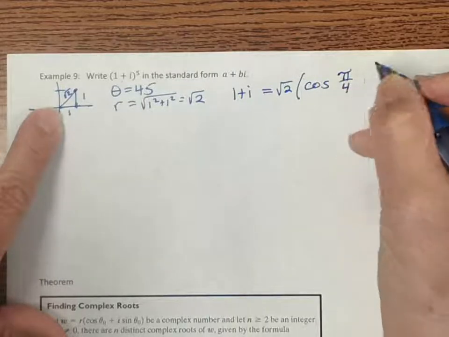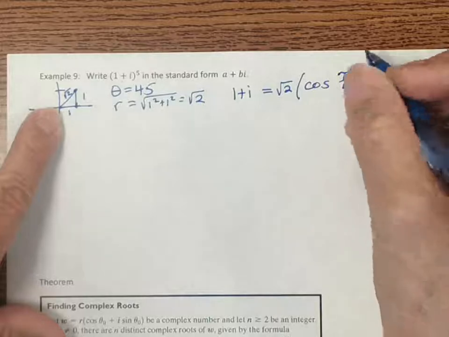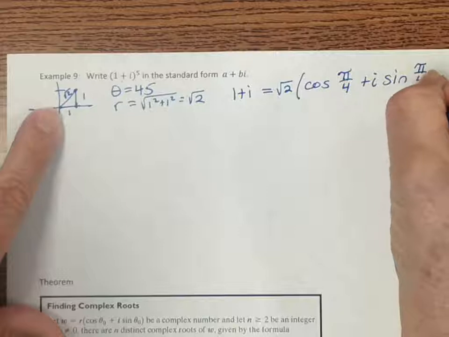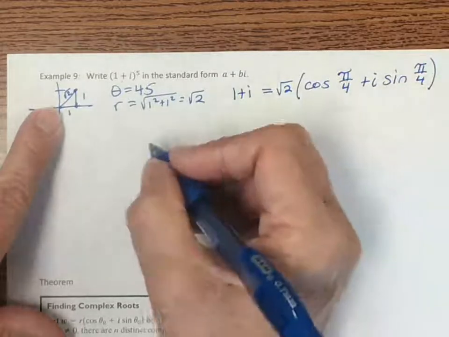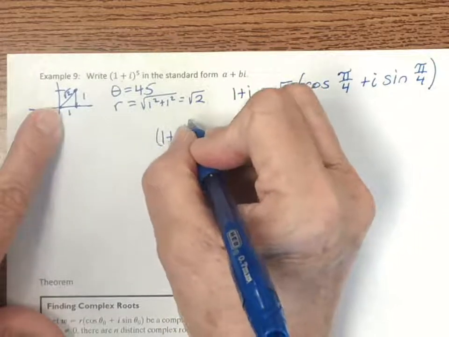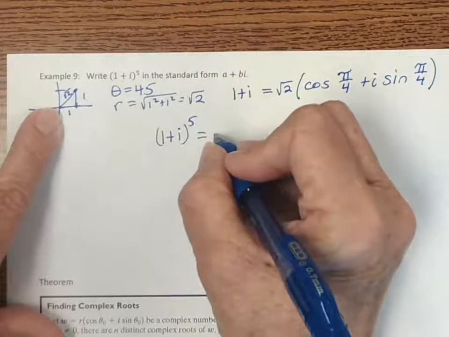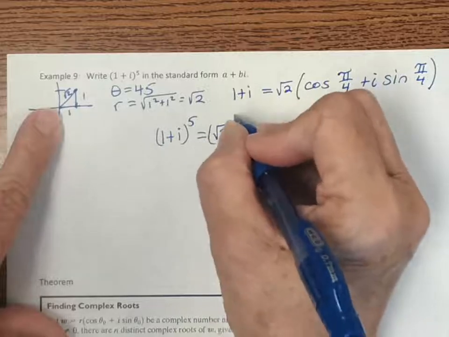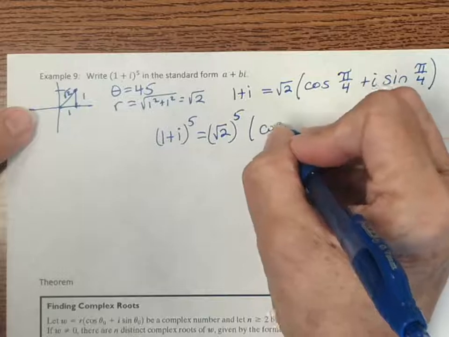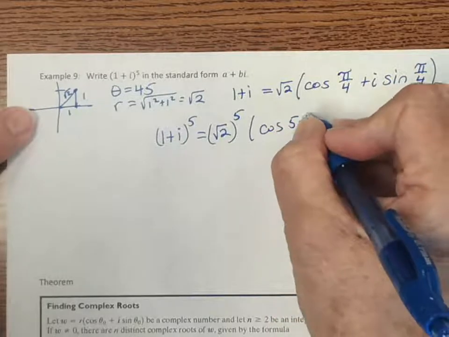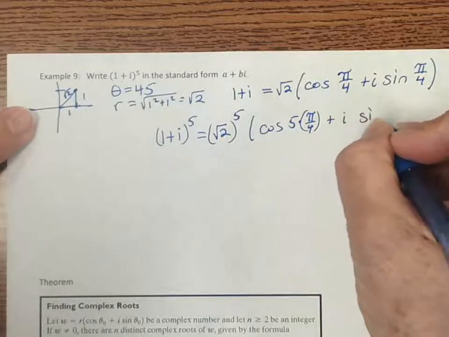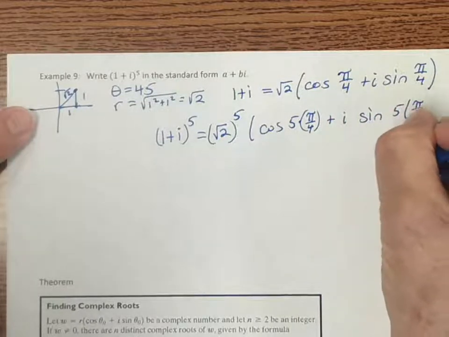I'll go ahead and just use radians versus degrees, plus i times the sine of pi over 4. There we go. And now what I'm really looking for is (1 + i) to the fifth power. So I take the radius, square root of 2, raised to the fifth power, times the cosine of 5 times pi over 4, plus i sine of 5 times pi over 4.